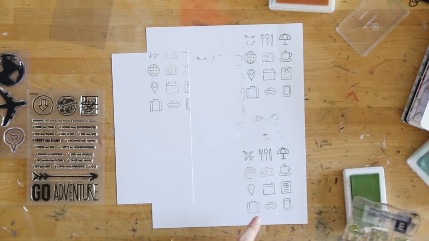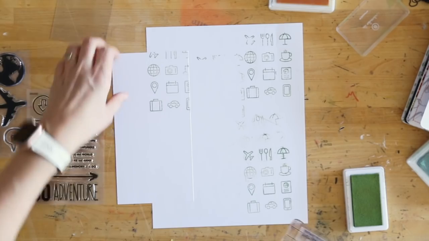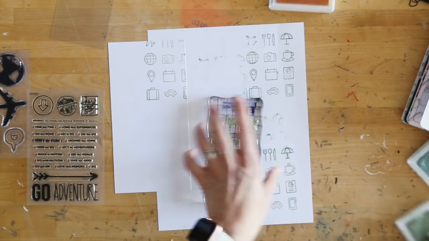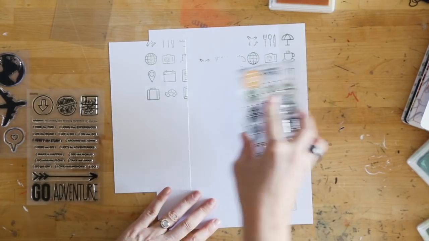Yeah, definitely thicker, or more color on there. So I'll do that for the next one. I'm okay with that one on there, but let's just stamp off.